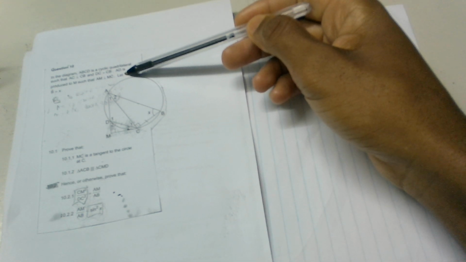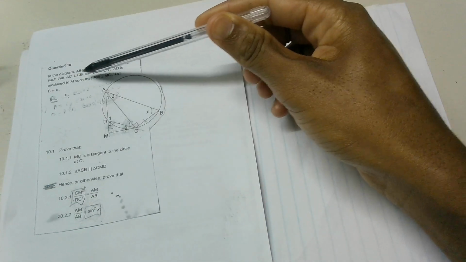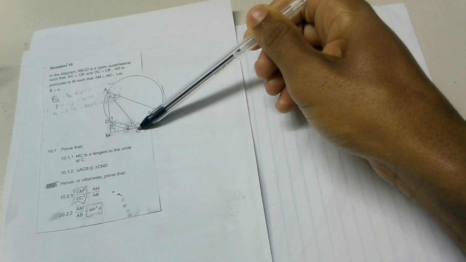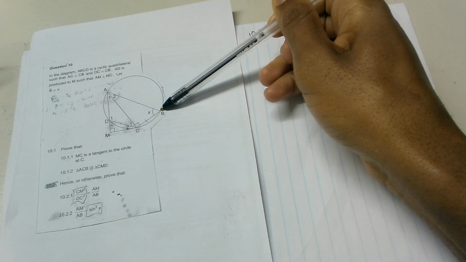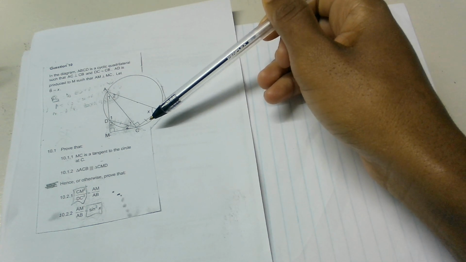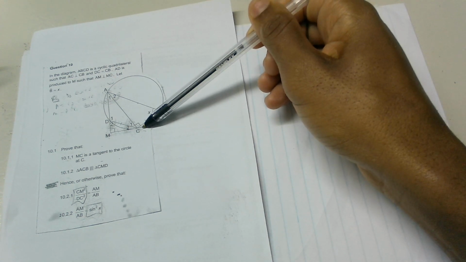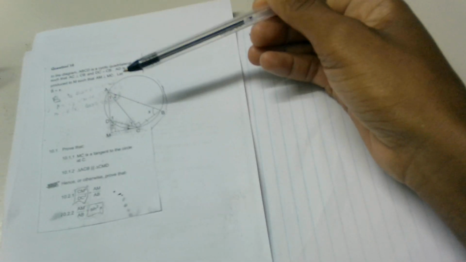The statement says such that AC is perpendicular to CB. AC being perpendicular to CB tells me that between those lines there is 90 degrees. So here I've already put that for you. You don't have to stress a lot about that. Okay, so you keep going.